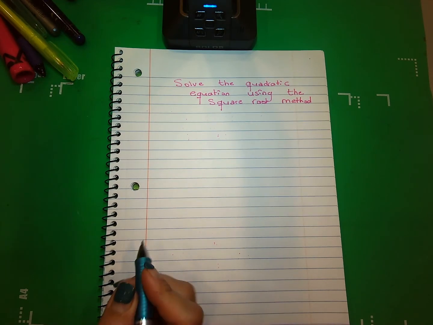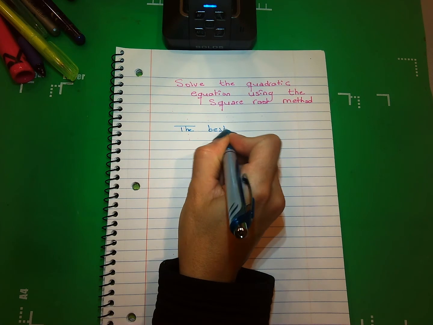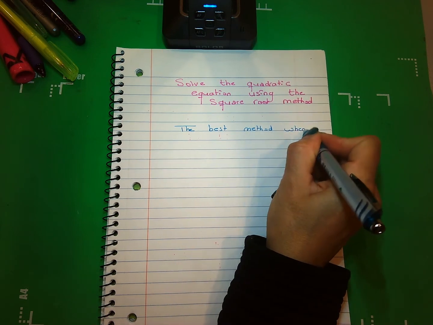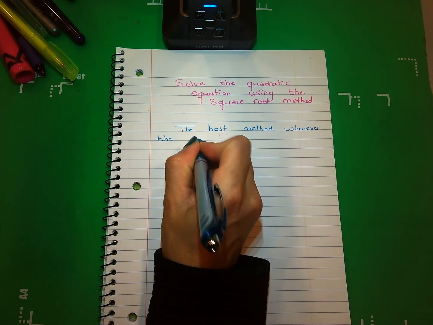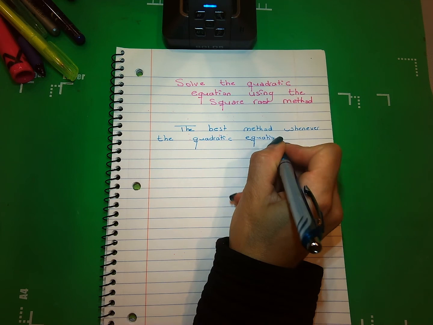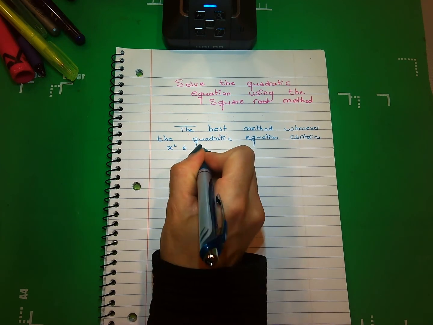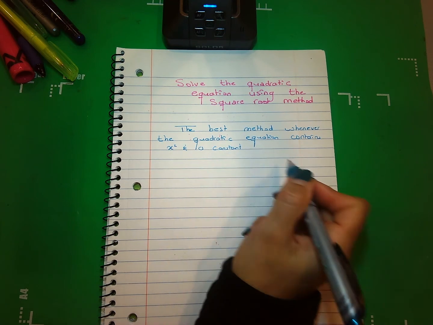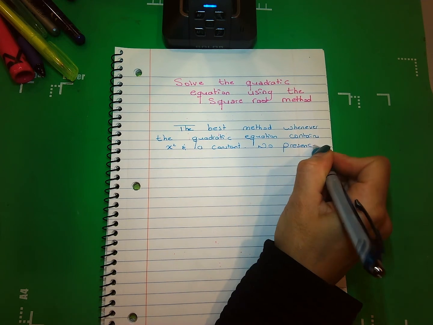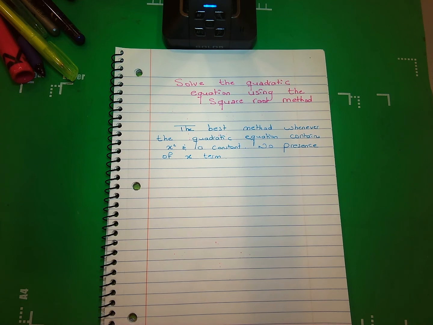All right, so this is the best method whenever the quadratic equation contains x squared and a constant, which implies no presence of any x term, or any x raised to the first power.